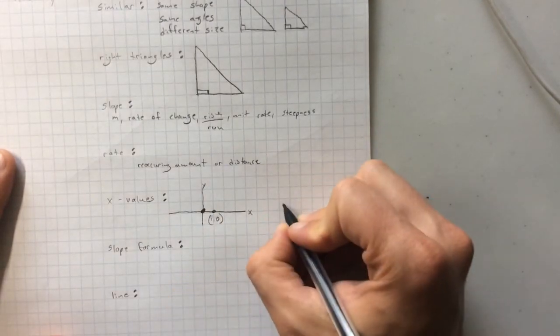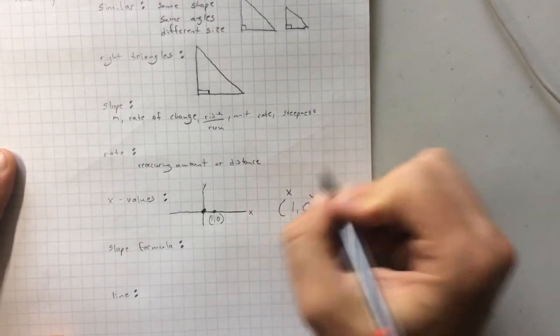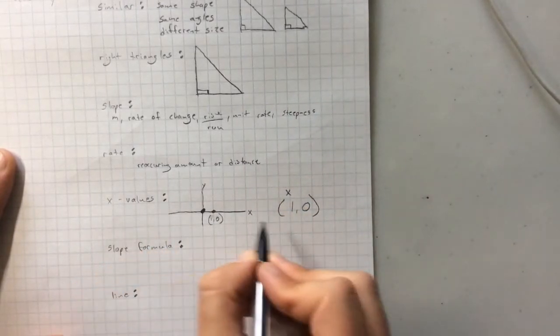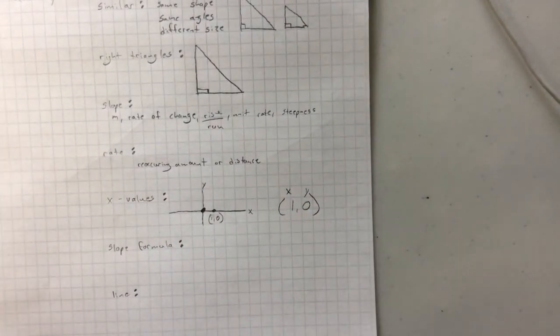The x value in your ordered pair, I'm going to write this a little bit bigger so you can see it, is always the first one, and it's always referring to this horizontal line. Okay, we are going to talk about y values, but x value is specifically mentioned in the TEK, and that's why I want to stay specifically on that one. So x value always comes first in your ordered pair.